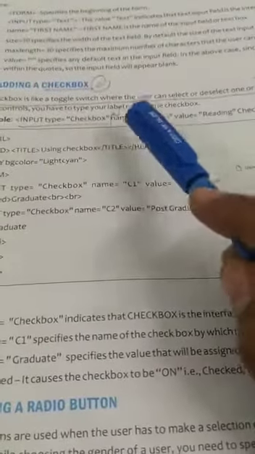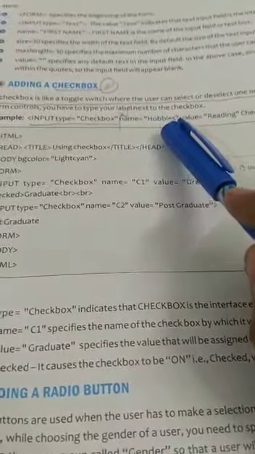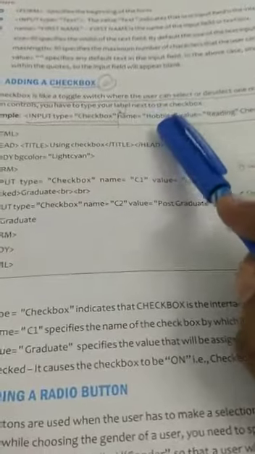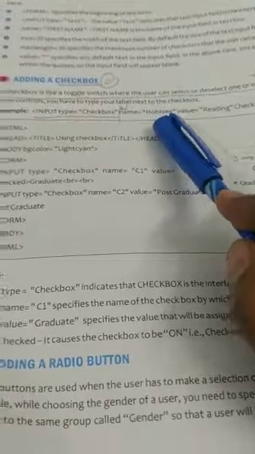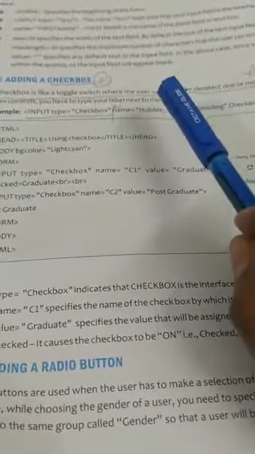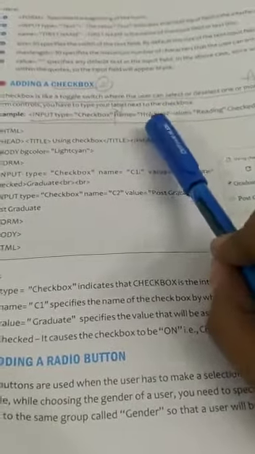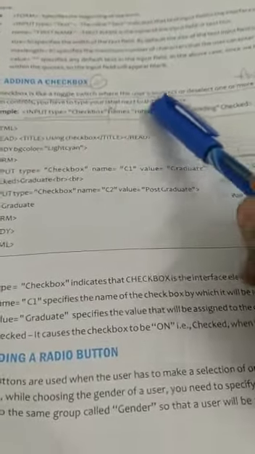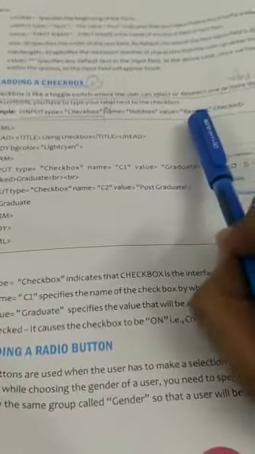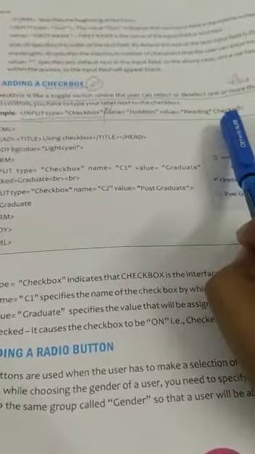And here name is equal to hobbies, so you can write here anything, C1, CB1, box1, depending upon the user, the name of the checkbox can be written, and its value is reading and it is checked.